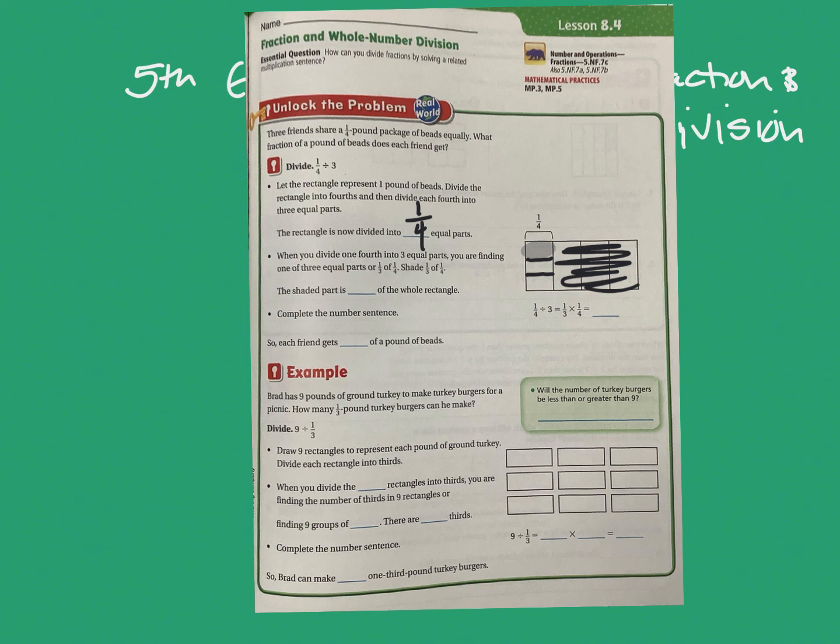Okay, so if we want to know how much the shaded part is of the whole rectangle, we have to say, how much is that of a whole pound? So we have to imagine these lines drawn out. There's 3 parts there, 4, 5, 6, 7, 8, 9, 10, 11, 12. Each person is getting 1 out of 12 of the whole pound, 1/12 of a whole pound.